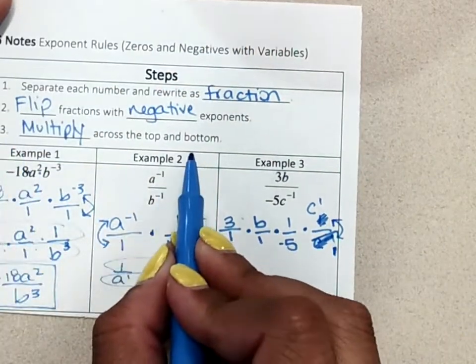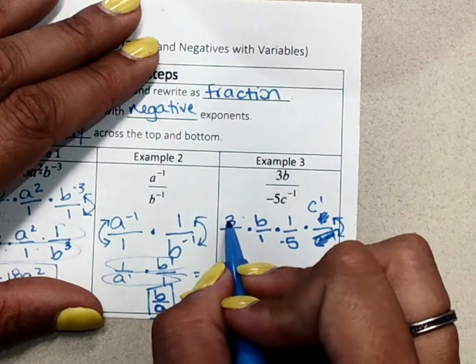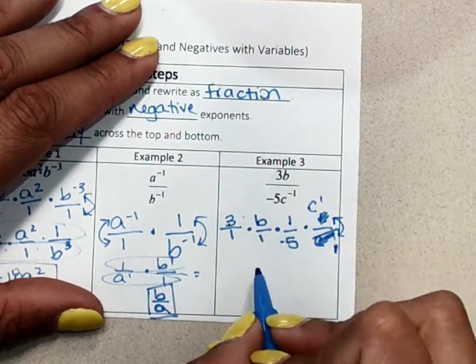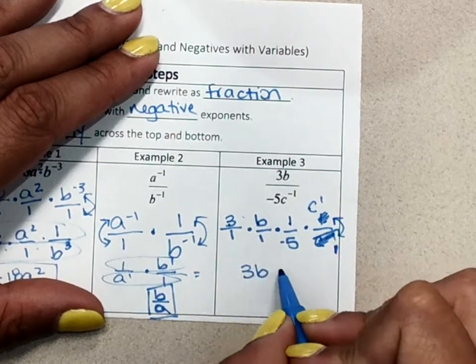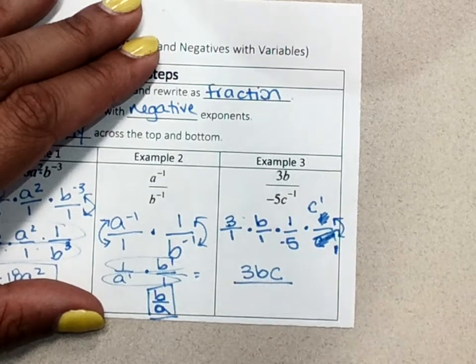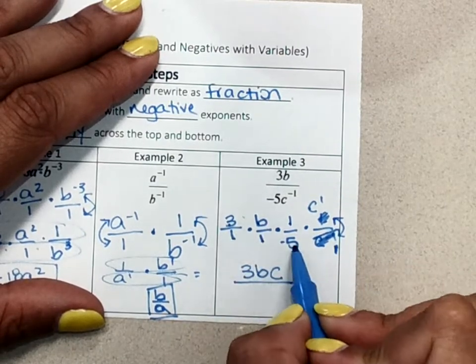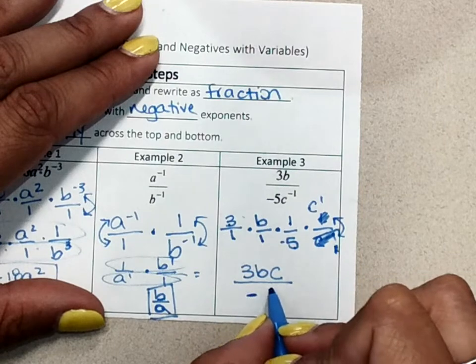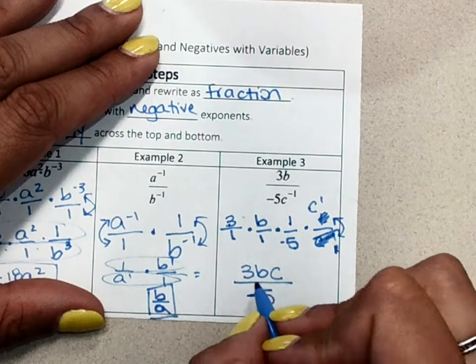I'm now going to multiply across the bottom and the top. 3 times b times 1 times c is 3bc. 1 times 1 times negative 5 times 1 is just negative 5, and that is my final answer.